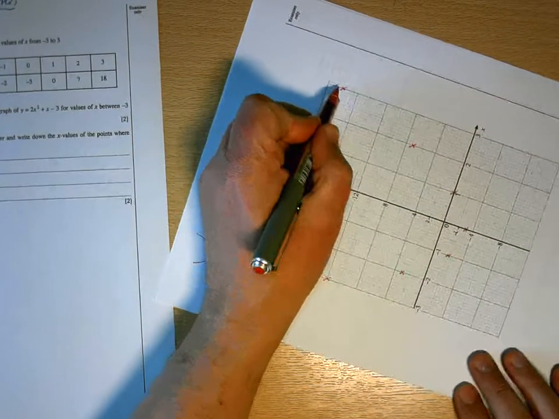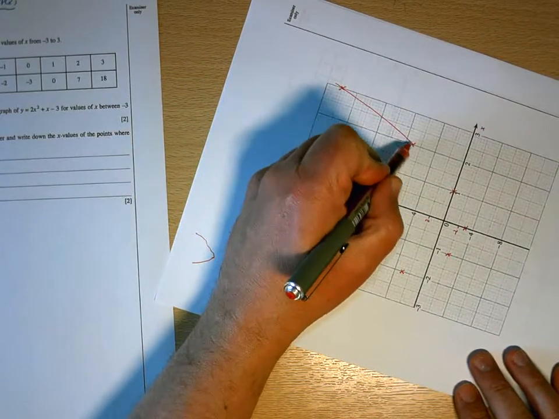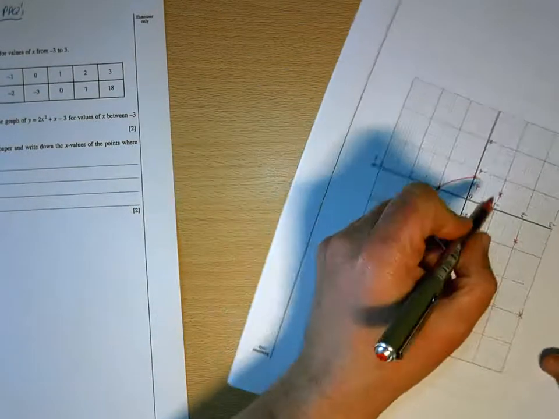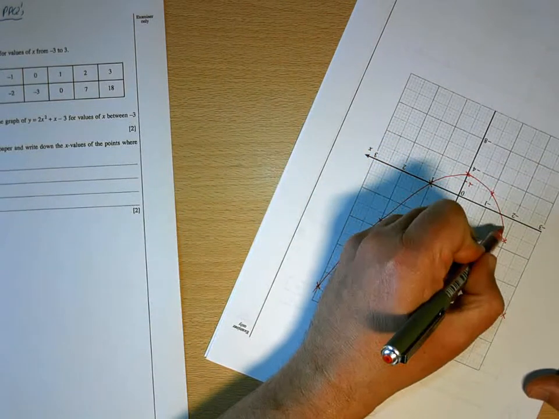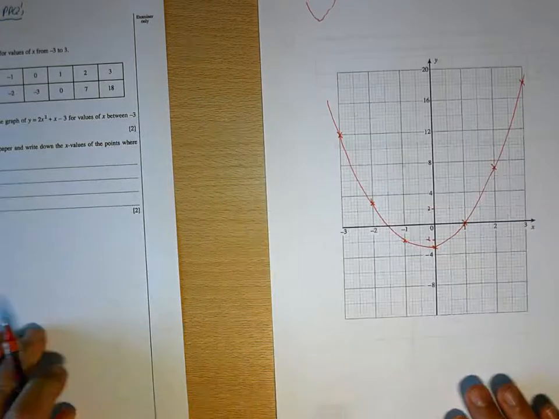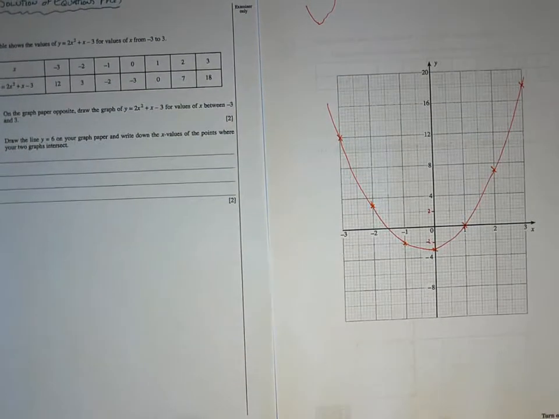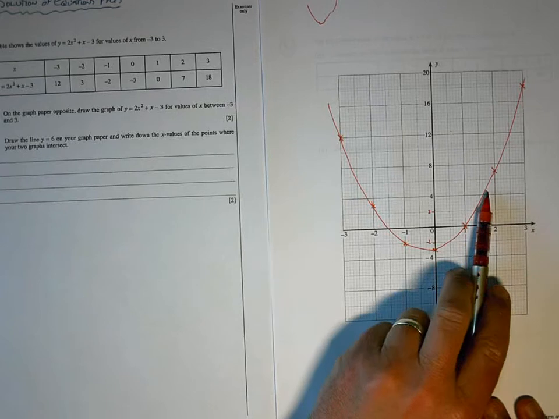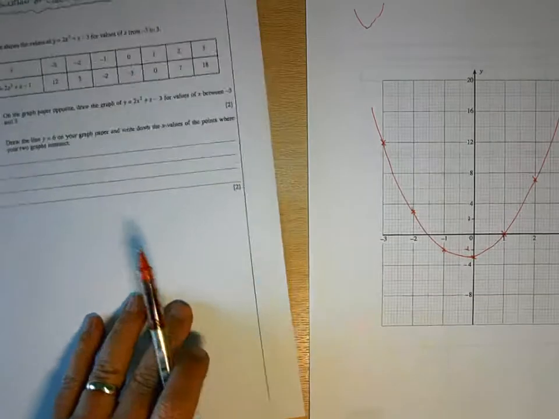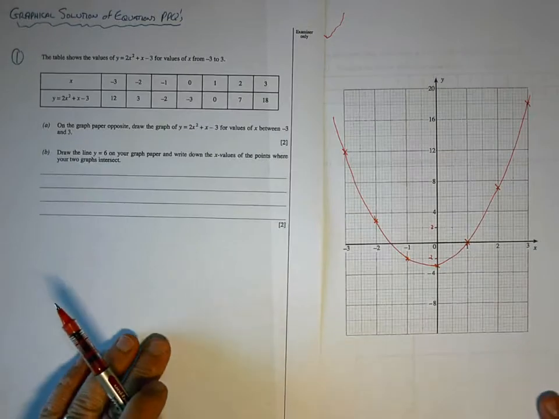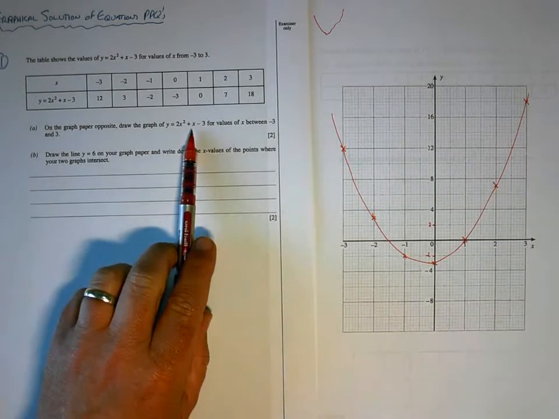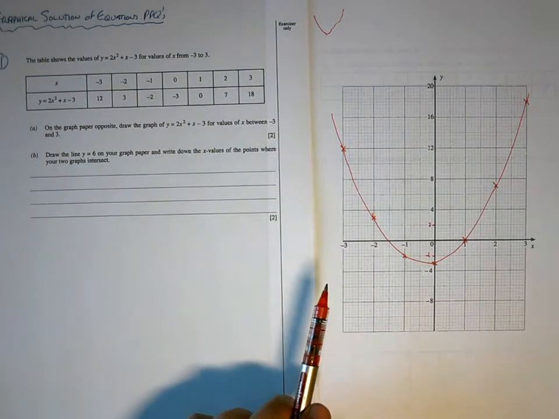And you're going to draw, it's not going to be a straight line, you're going to draw freehand through the points like that. Alright, so you don't use a ruler, you draw it freehand. It doesn't matter if you have a little wobble, so long as you get the general picture of what that curve is going to look like. So that is part A. On graph paper, draw the graph of y equals 2x squared plus x minus 3.